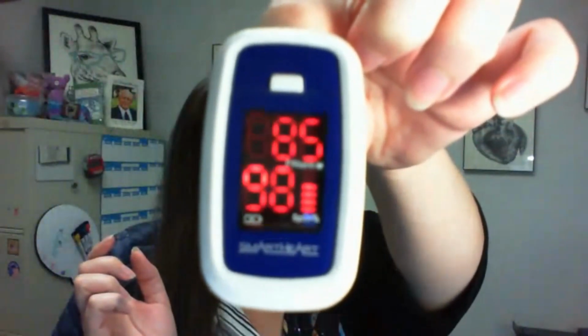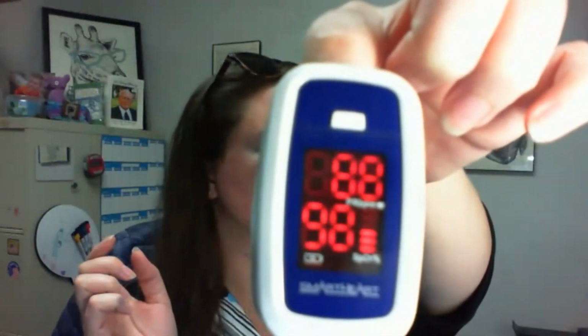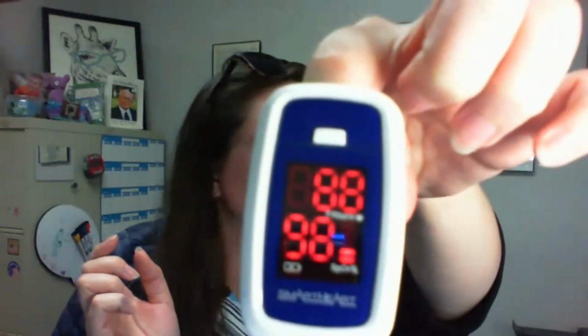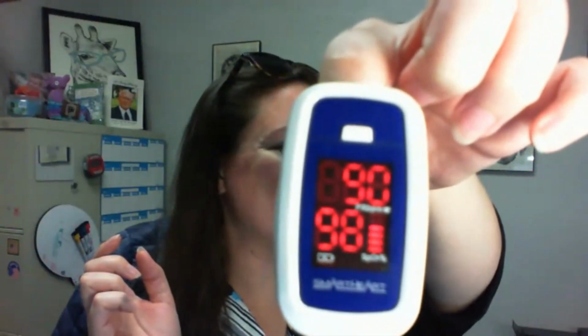The top number is going to be my pulse beats per minute, and the bottom number is my percent oxygen saturation. So of the 100% of oxygen that can be saturated in my blood, it's 98% saturated. That's very normal. We should stay at 98, 99, maybe 97 at those levels. It should be very consistent.